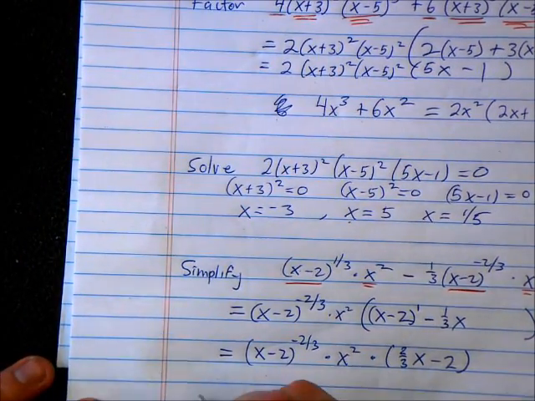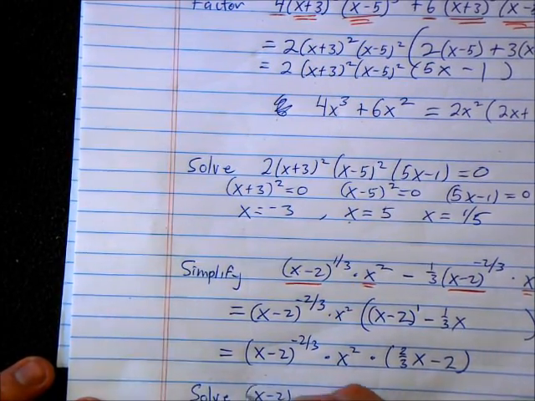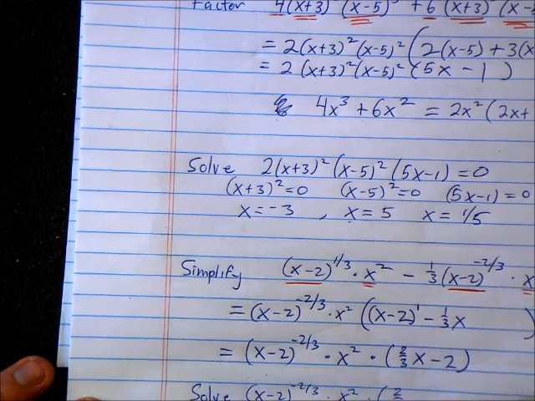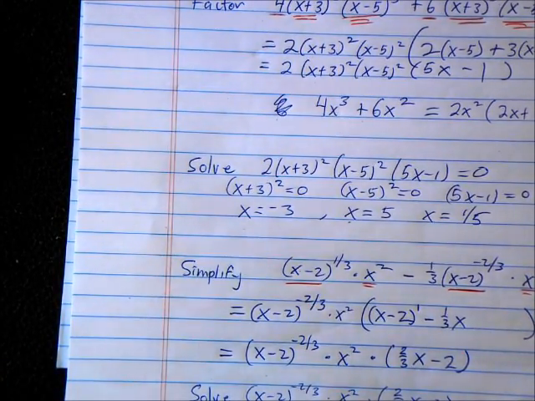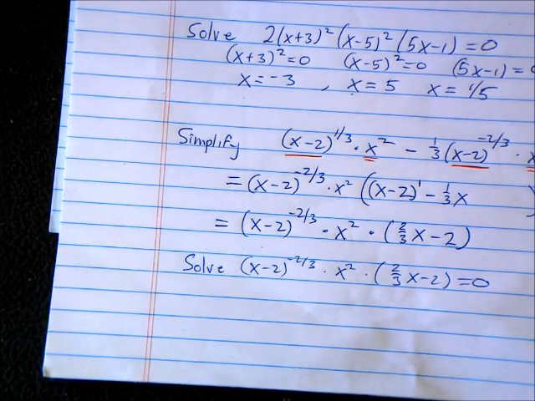Once again, now I want you to solve. Solve x minus 2 to the negative 2/3 times x squared times 2/3 x minus 2 equals 0. What do you get for answers?